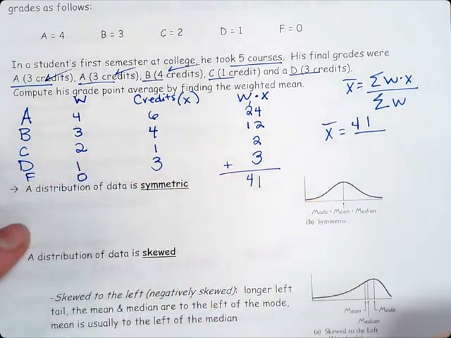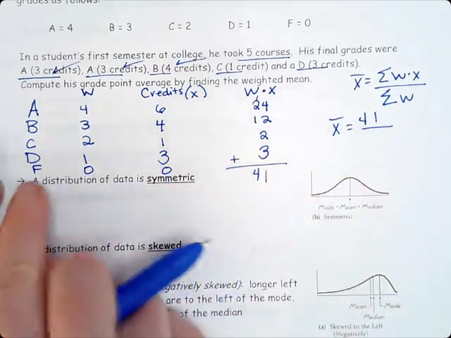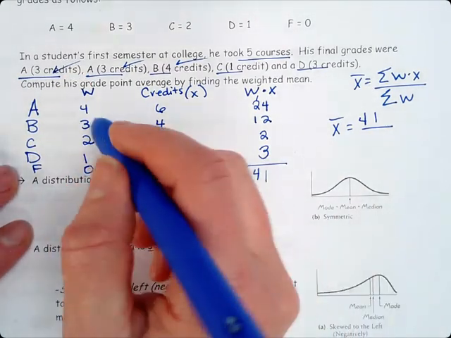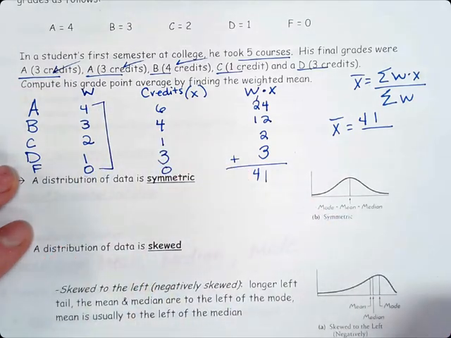Remember that F, but we didn't have anything there. If we had something there, we would still have to add that in. So I should have put that in there from the beginning. So what's the sum of the weights?